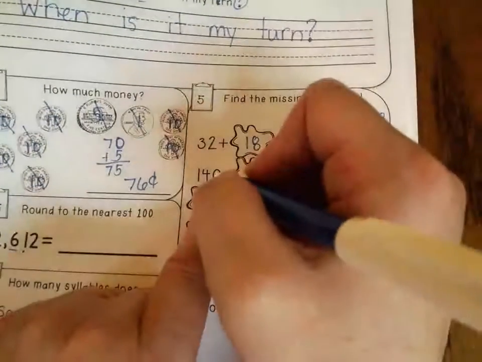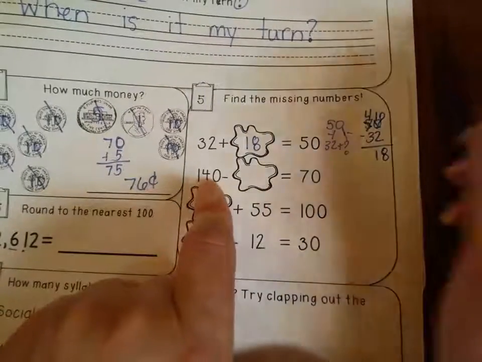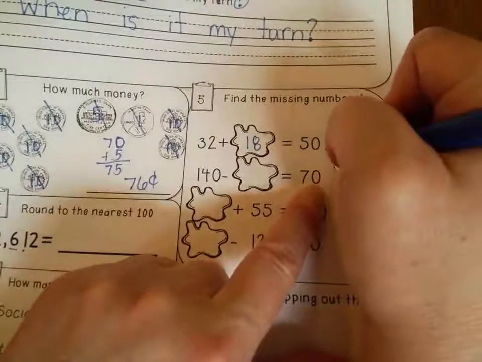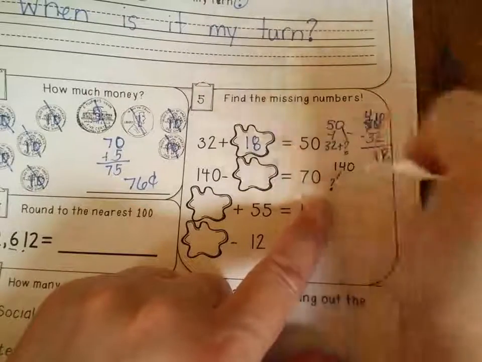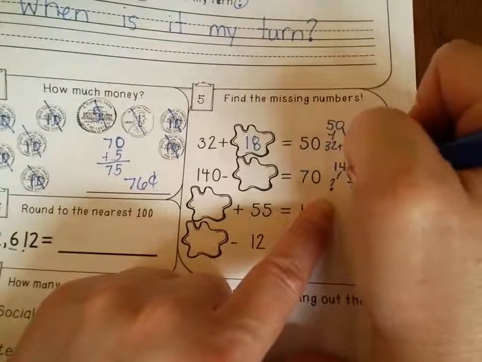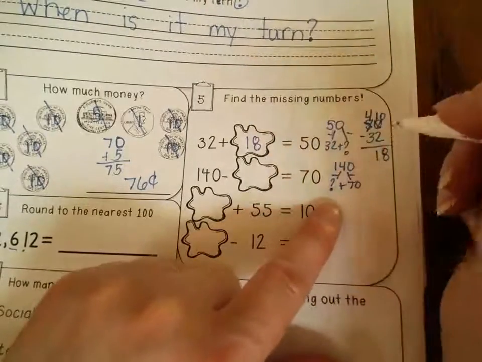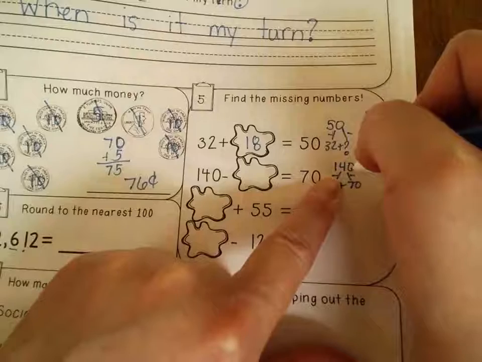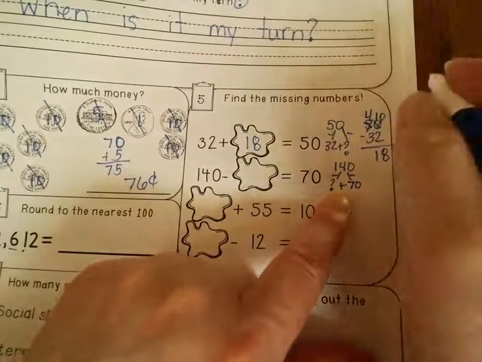Alright, 140 minus blank equals 70. This is subtraction, so 140 goes at the top. 140, and the two parts are, well, we have a mystery number and I have 70. So I can add between these two, or I can subtract from the top. And I have a subtraction problem right here. 140 minus 70.